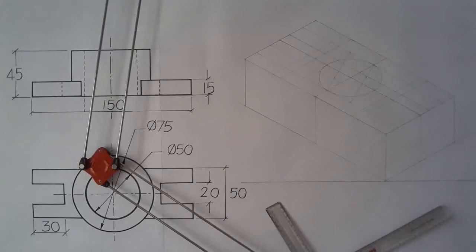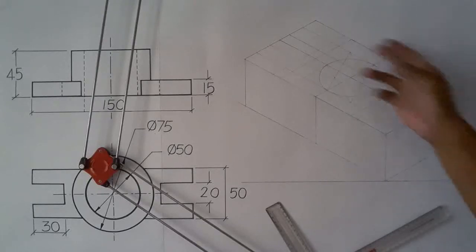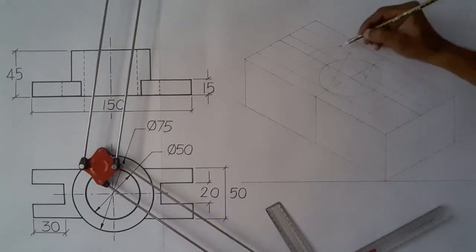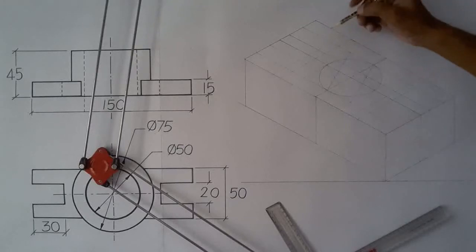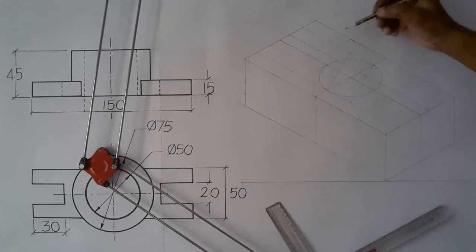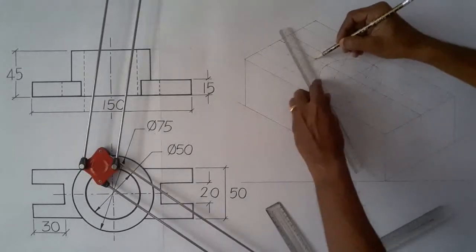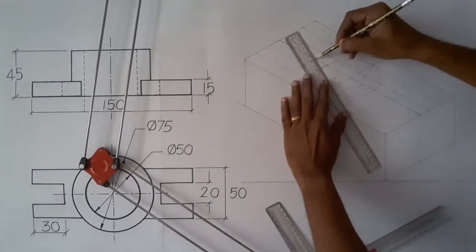Now the next step is to follow the same method and draw the outer circle. Let me apply the 4 center method again to the outer circle. What I have to do is take this middle point and join it here.